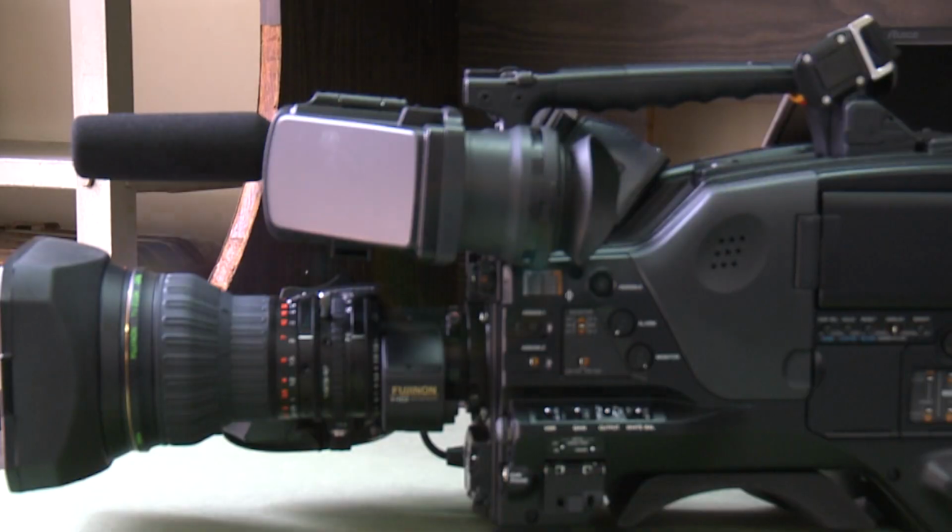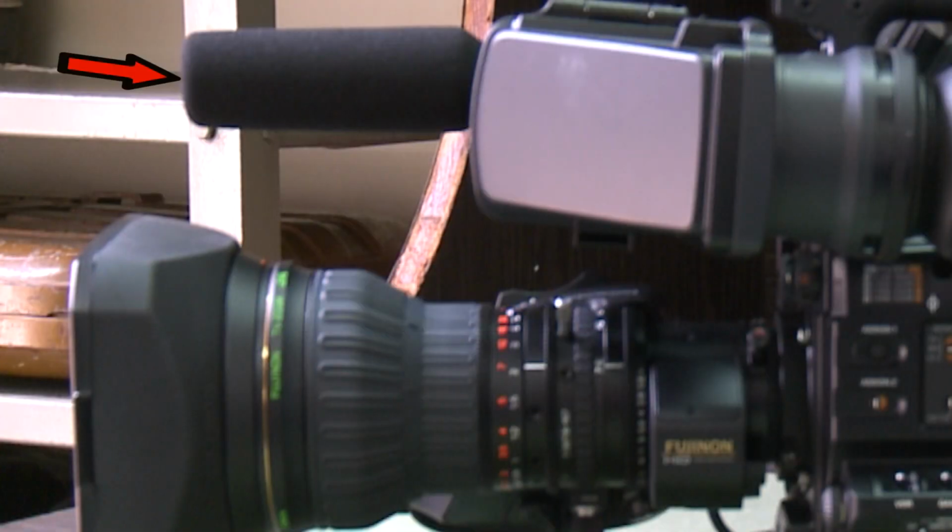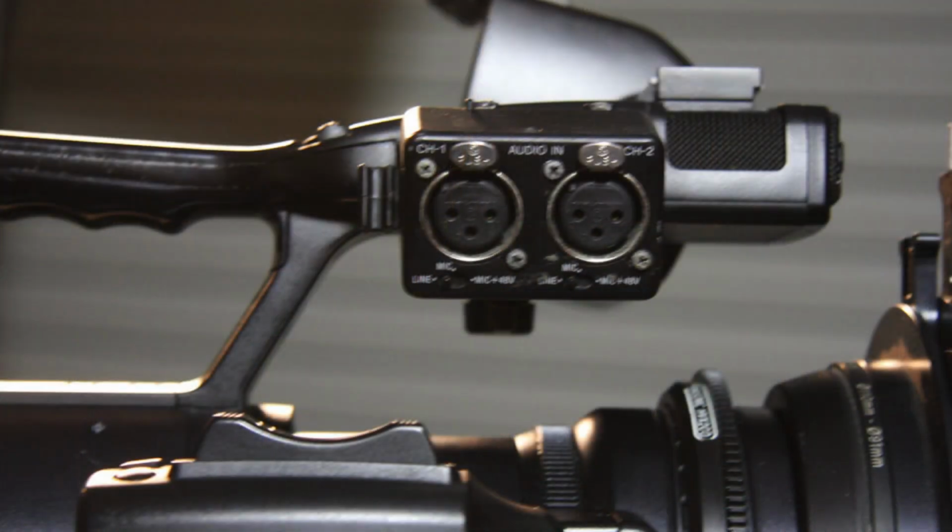Now let's talk about audio. Many cameras have a fixed mic for voice recording and many have an extension for a separate mic so that you can use a separate mic. You can set the mic level by going to the audio setting in the camera. Along with this, the option of headphones is also available in the camcorder so that you can monitor the voice recording.